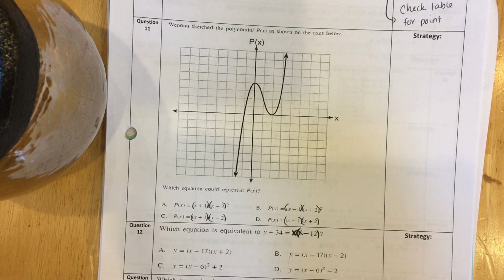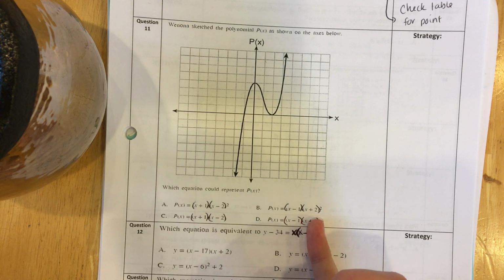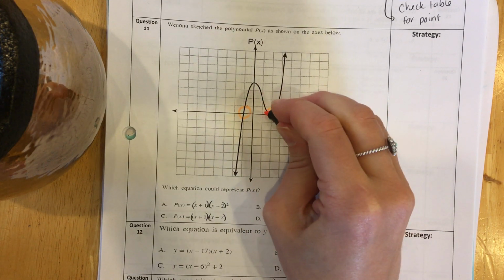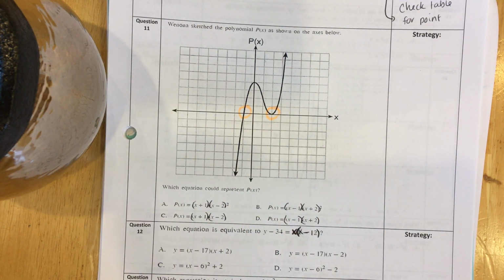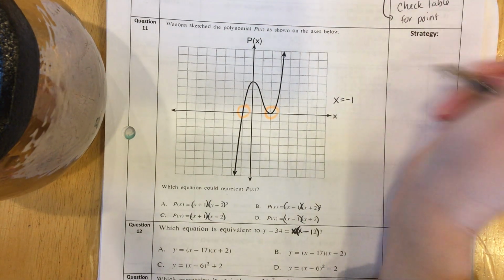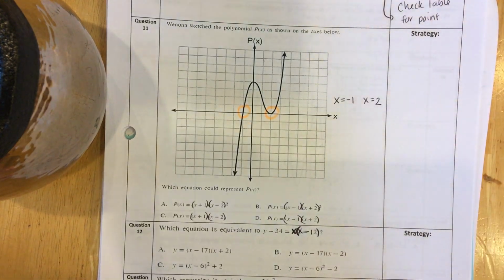All right, so there's a couple of strategies I would use to do this one. I'm going to show you 2 of them. The first strategy that I'm going to use is looking at the zeros, okay? Because I'm looking at these equations and they all seem to be in factored form, okay? So the zeros of this equation, where does it hit the x-axis? It hits where x is equal to -1 and where x is equal to +2.